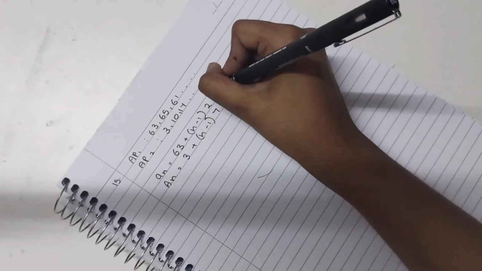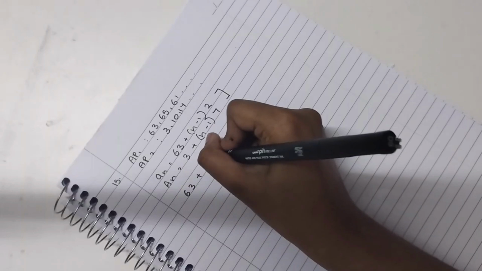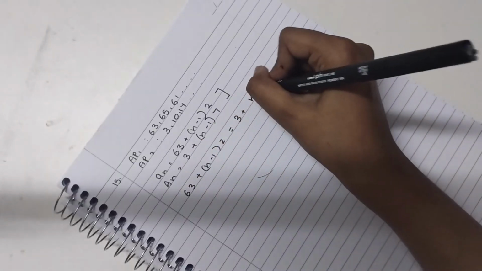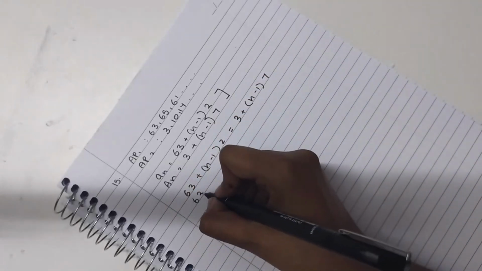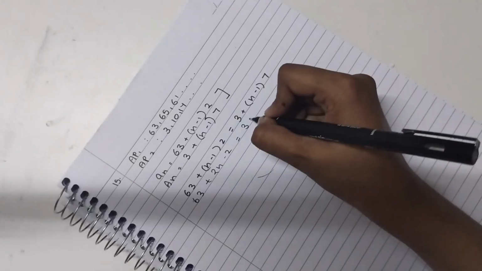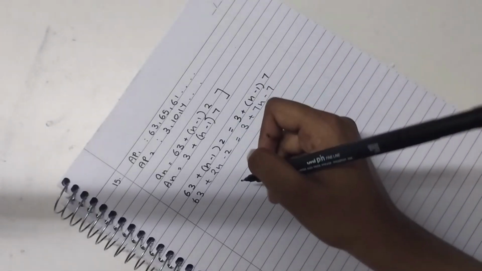So if the nth terms are equal, that means 63 plus n minus 1 times 2 needs to be equal to 3 plus n minus 1 times 7. So 63 plus 2n minus 2 is equal to 3 plus 7n minus 7. We need to find the value of the variable n.